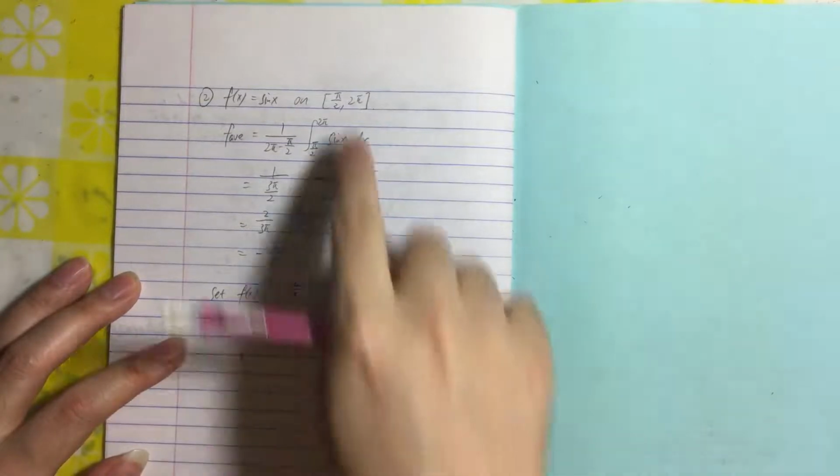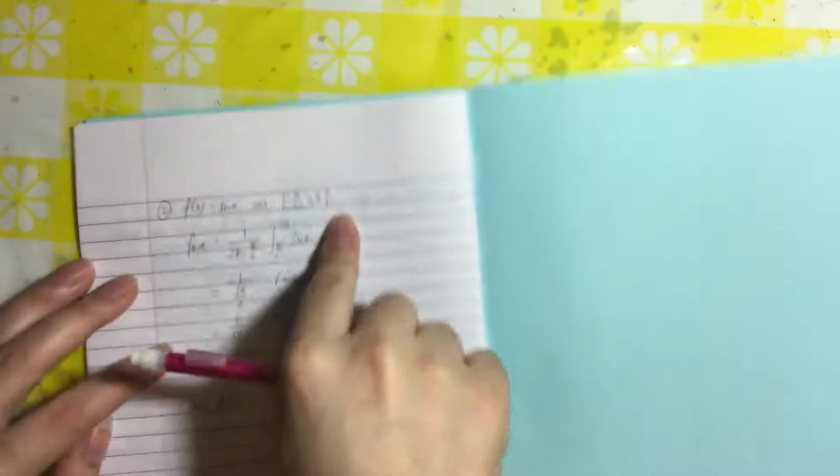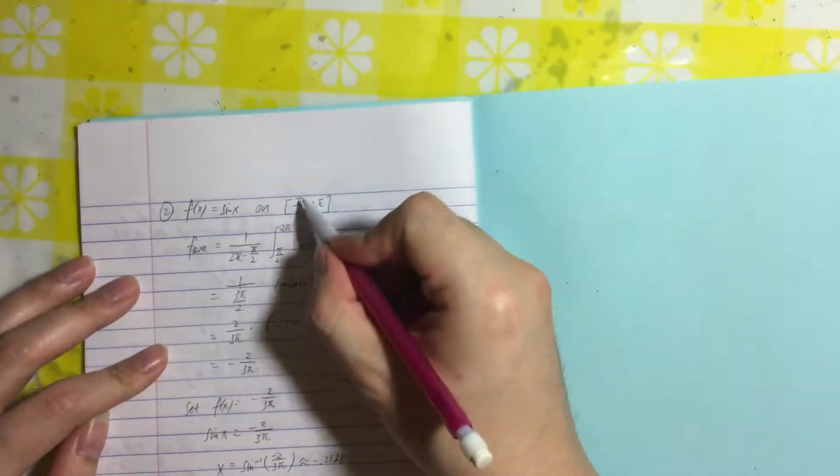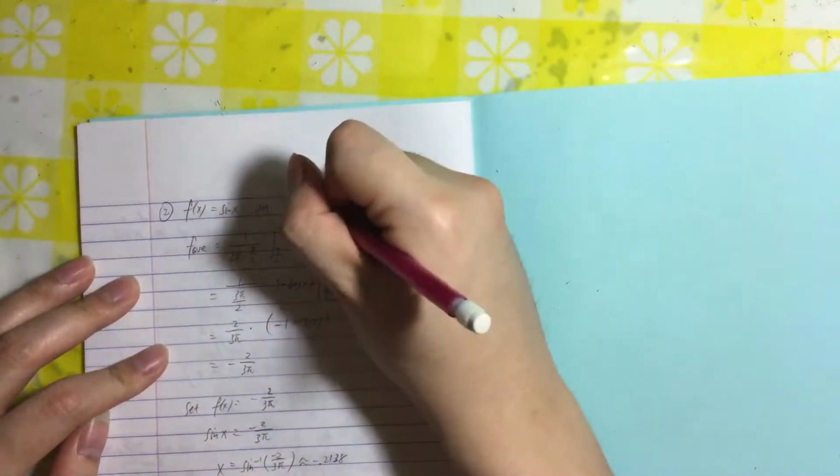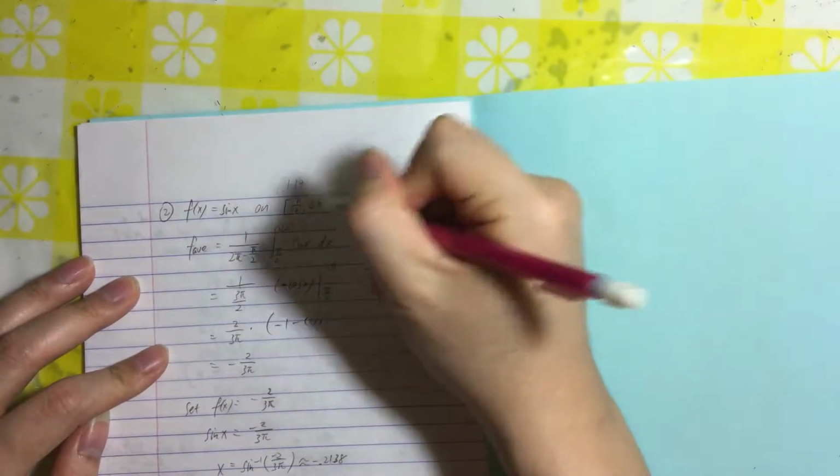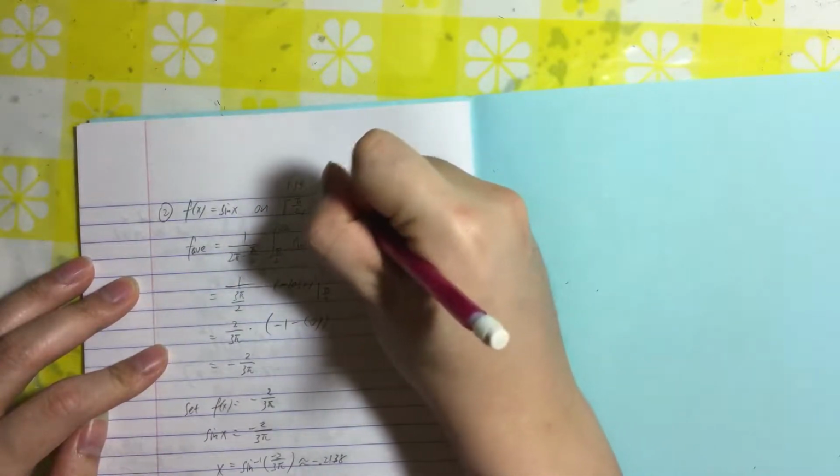Is this number in the interval from pi over 2 to 2 pi? We know that pi is 3.14. 3.14 divided by 2 is about 1.57. And 2 times 3.14 is about 6.28.